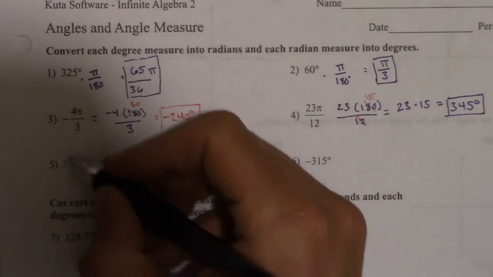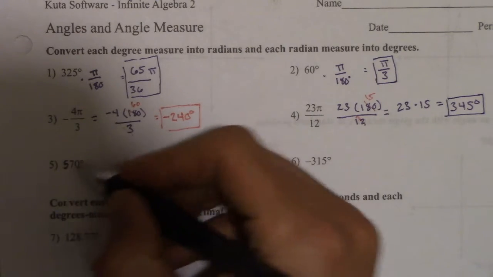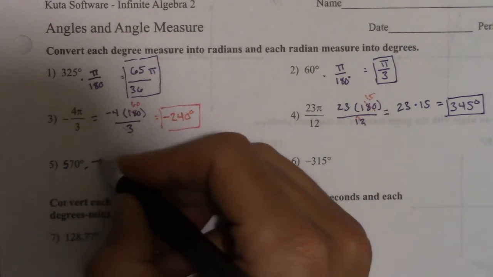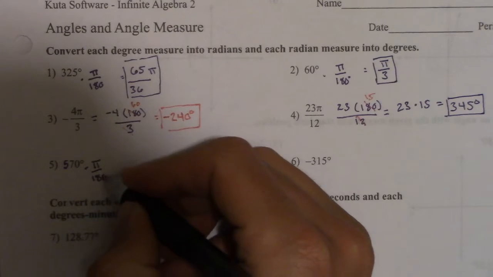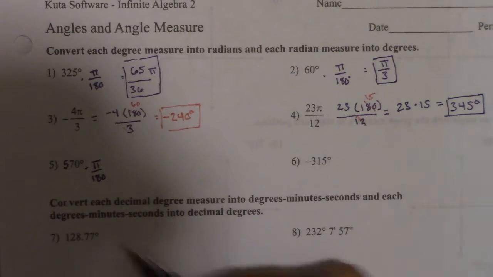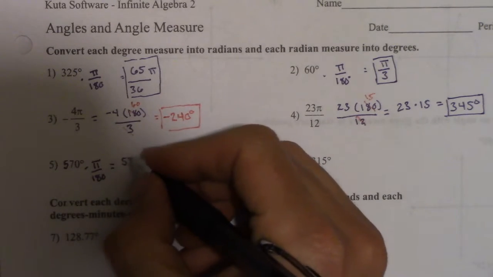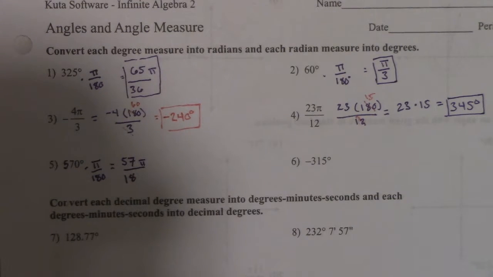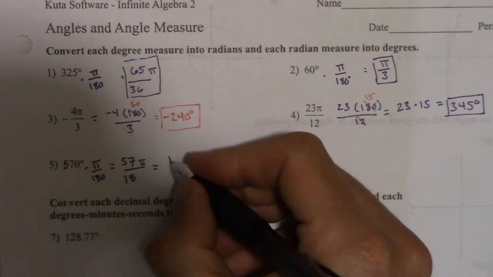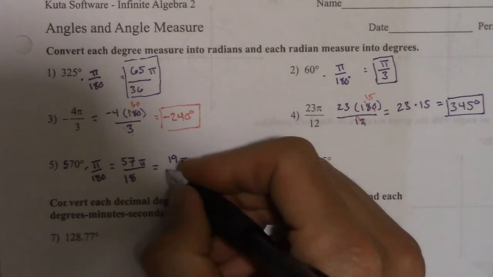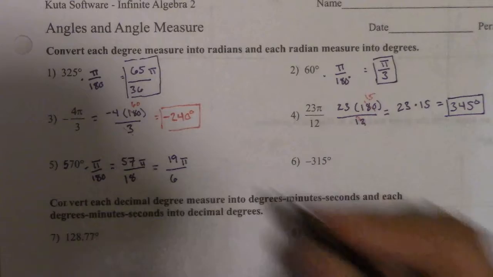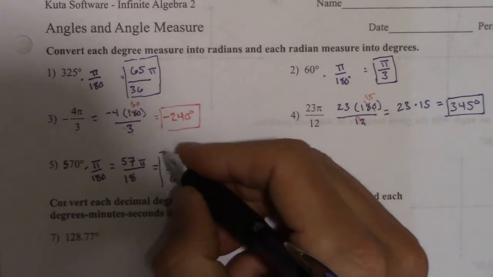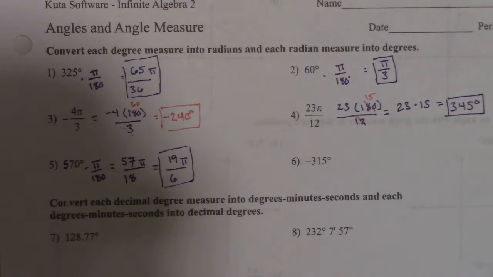Okay, plugging right along. This didn't print very well, that's a 570. And it is in degrees, so that means I'm going to multiply by pi over 180. I know that the 10s cancel, and so I'm left with 57 pi over 18. And I believe 3 goes into both of those. So if I take a 3 out, I then have 19 pi over 6. 19 is prime, so that's going to be my final answer.